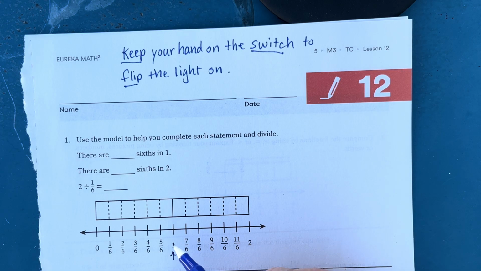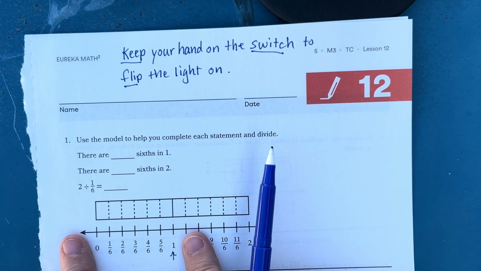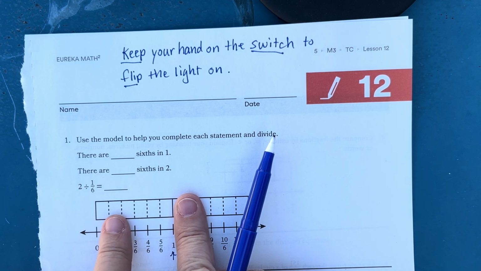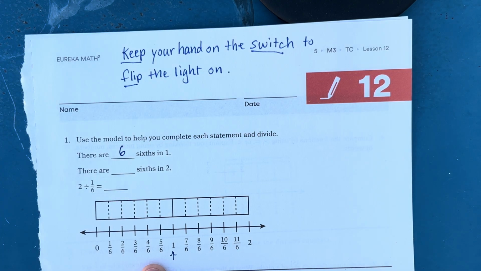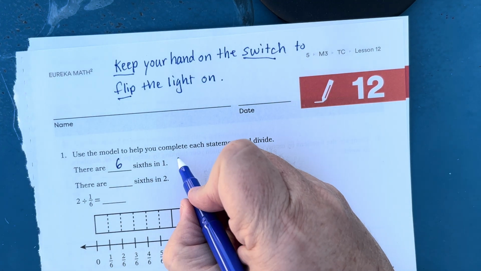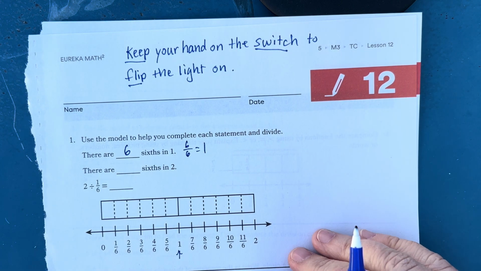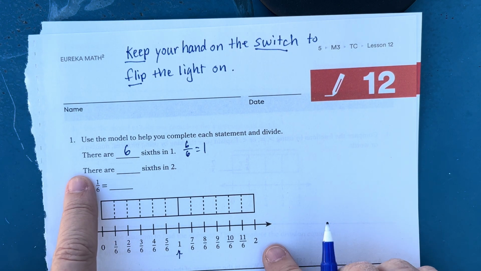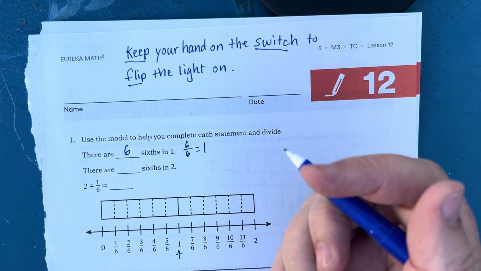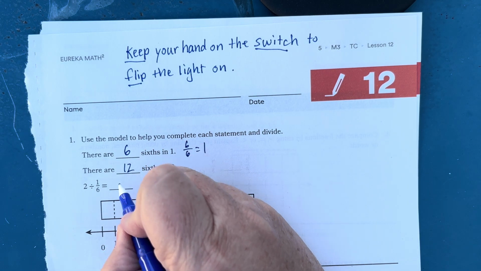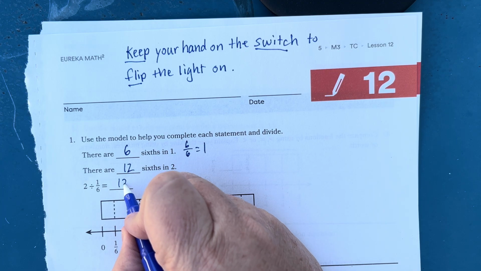So looking at my number line, how many sixths are there in 1? So here's my 1. I'm kind of counting 1, 2, 3, 4, 5, 6. There are 6 sixths in 1, which makes sense because 6/6 equals 1. Okay? And then, so if there are 6 sixths in 1, how many sixths are there in 2? And there are 12. So 2 divided by 1/6 is 12.